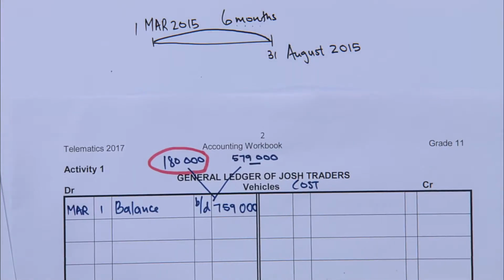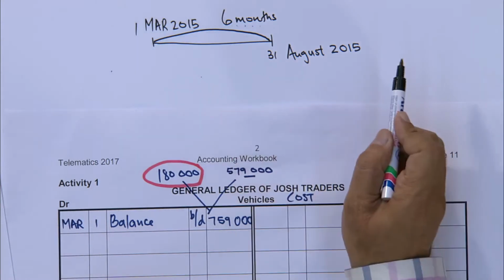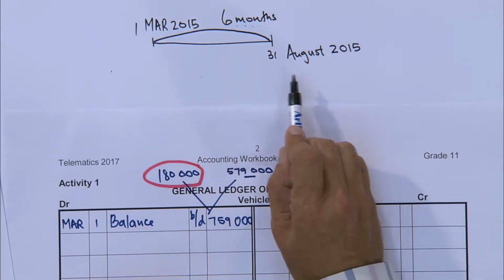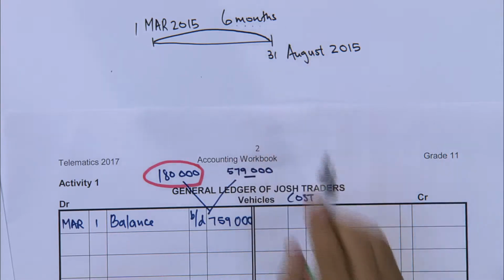So if we have the vehicle for 6 months before we're selling it, then it means we have to calculate depreciation for 6 months only on the vehicle that we are going to sell. Okay, I'll repeat that. We had the vehicle for 6 months before we sold it, so therefore we have to calculate the depreciation for 6 months only on the vehicle that we're going to sell.